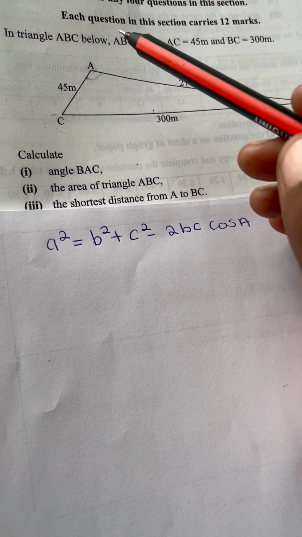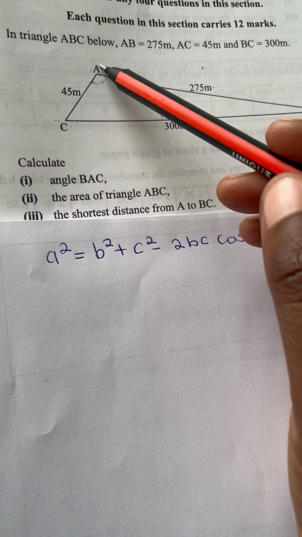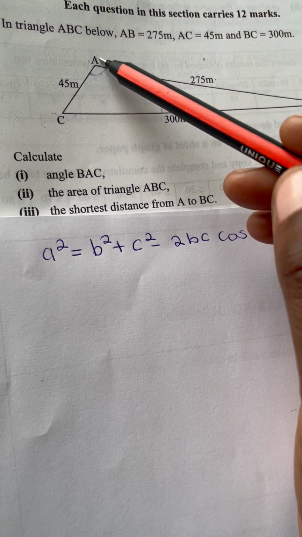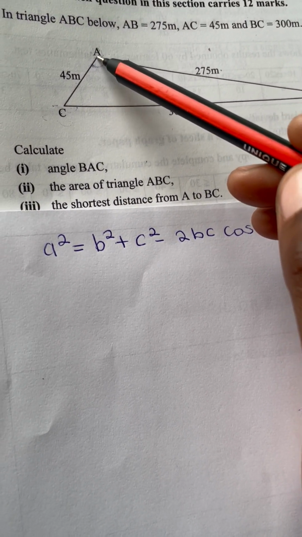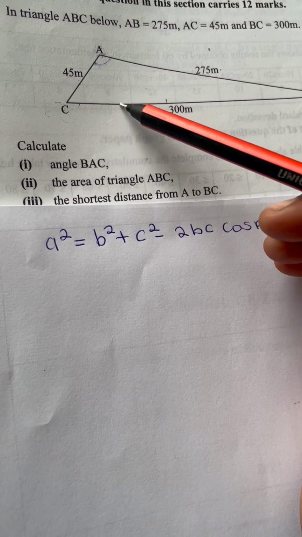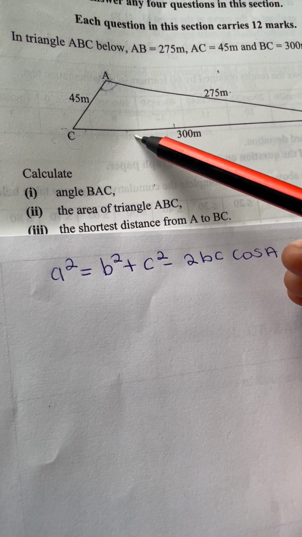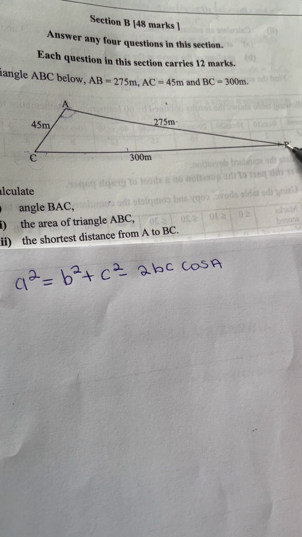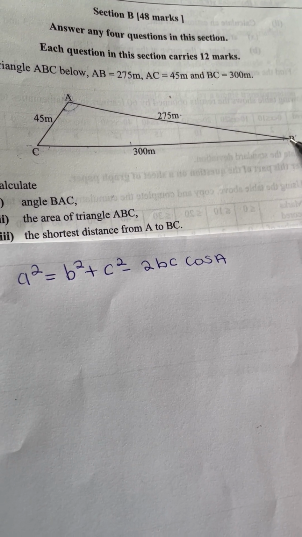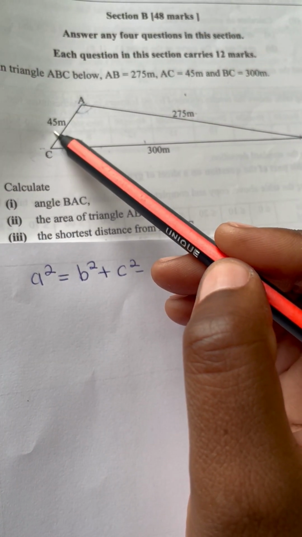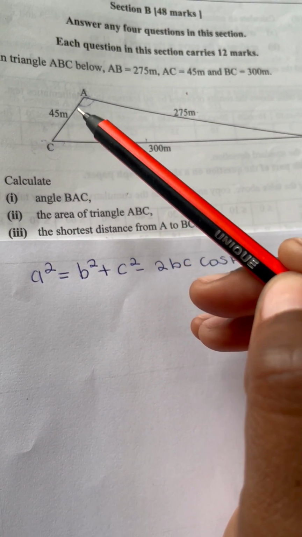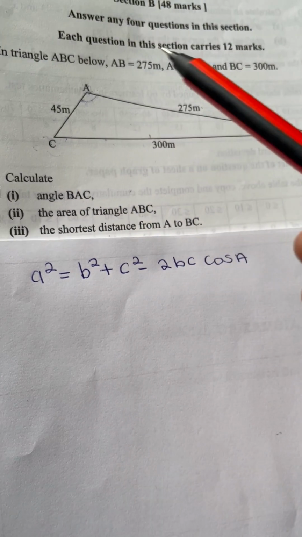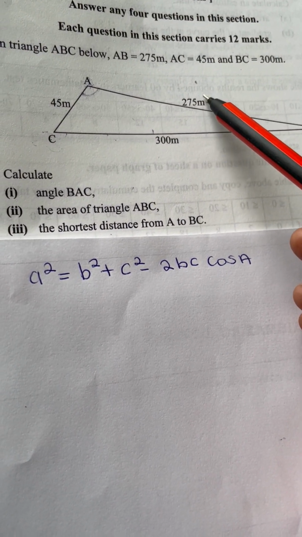So we find our a. Let's go to the diagram. So this is our A in the question. So this is capital A. And so for us to find the small letter a, we go for the opposite of the capital A. So the opposite of capital A is this one. So the opposite is your small a. Let's also go to B. This is capital B. And so the opposite of capital B, which is this side, is our smaller b. Let's also go to C. So this is capital C. So the opposite of capital C is our smaller c. So this side here is our smaller c.